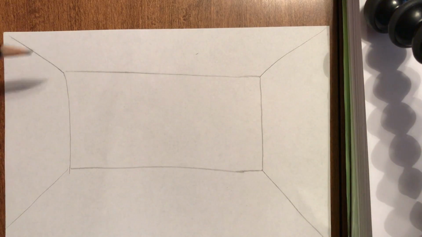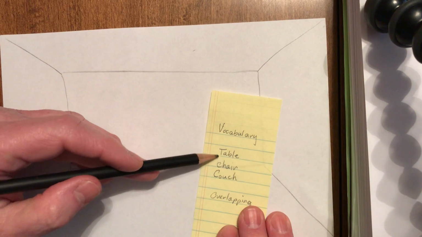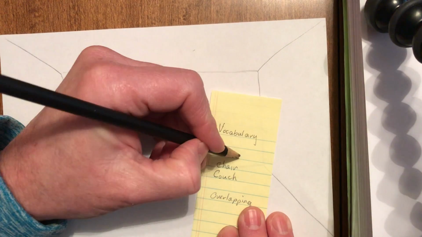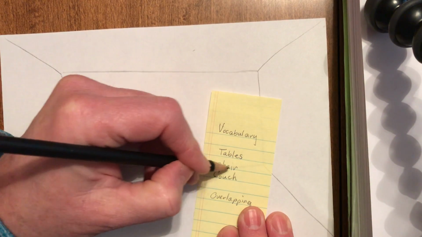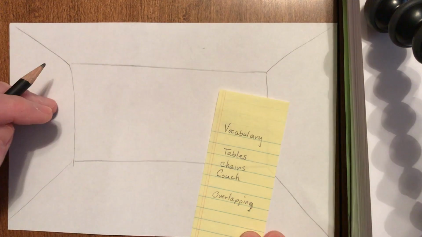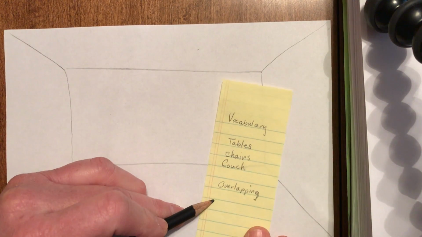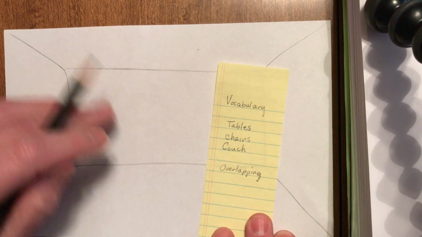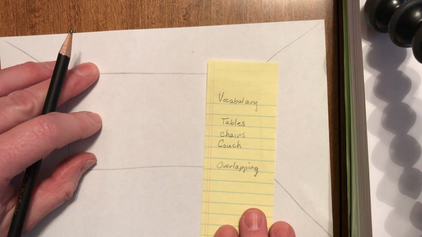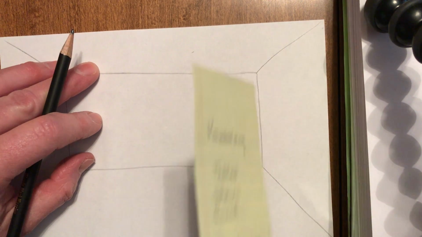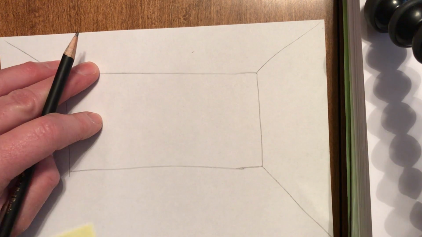Hi there. I'm going to talk about putting furniture in your room today. So a couple things we'll talk about today are tables, chairs, put an S on that, chairs, and a couch. And one of the things we'll talk about a lot is overlapping. And you can see right now my paper is overlapping, my vocabulary paper is overlapping my drawing paper.